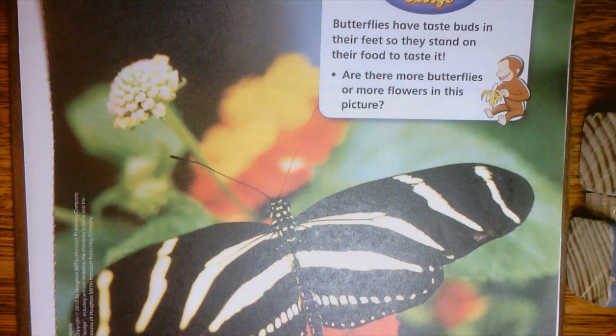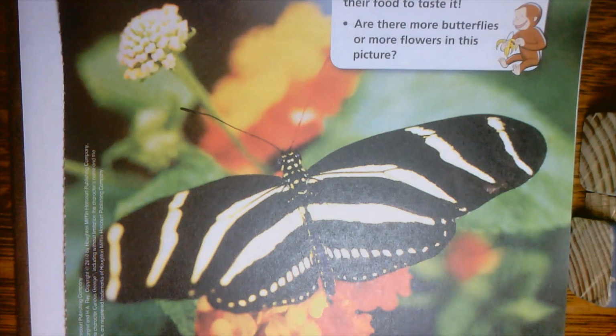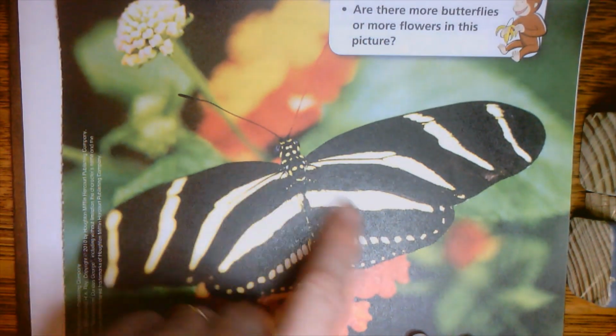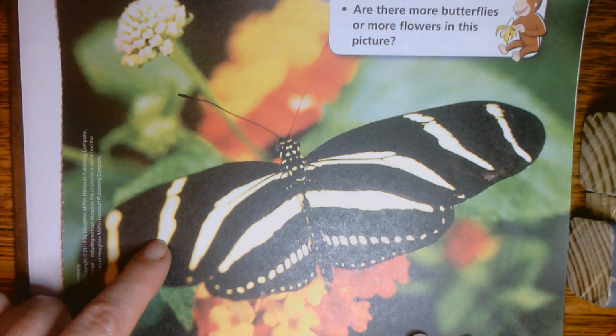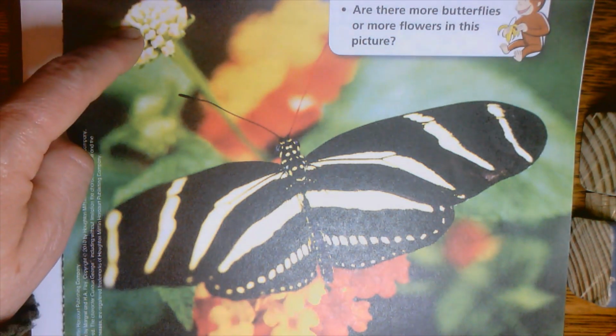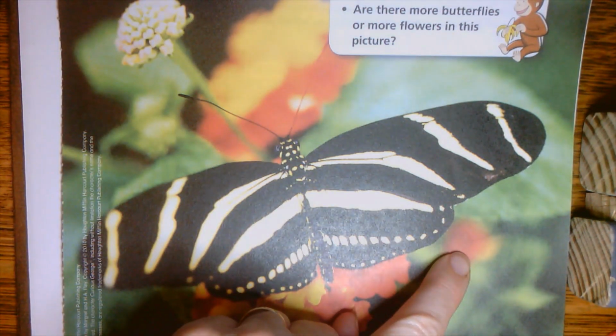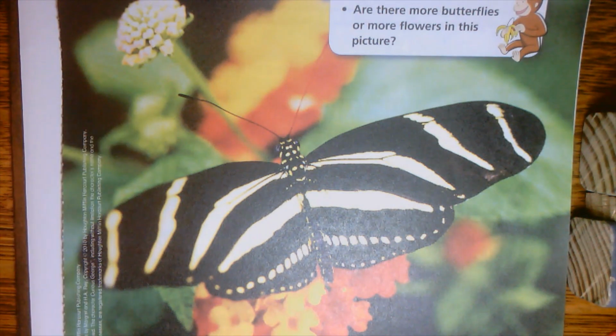That's basically what we're going to be doing in chapter 2, comparing when there are more and when there are less. So here, when you take a look at the butterfly, you can see in this picture, we just have one butterfly. You can definitely see one flower here that they're on. You can see another flower up here, one down here. This one back here is kind of fuzzy. Over here, this might be another light colored flower like this one here. So take a look and think about that. How many flowers, how many butterflies, and which one has more?